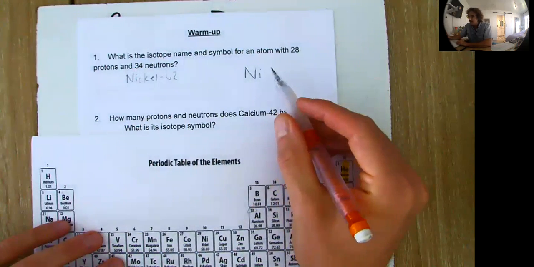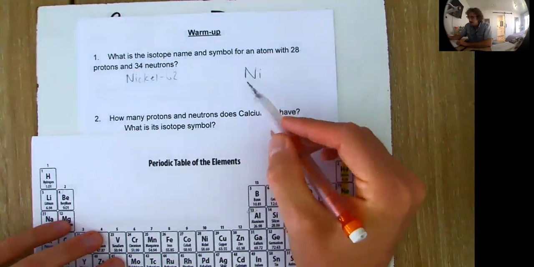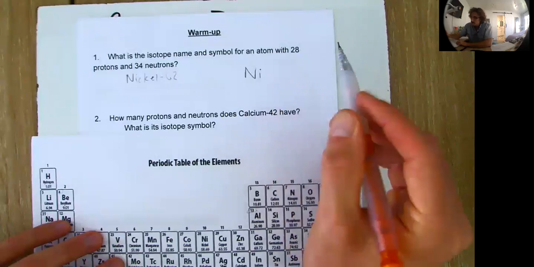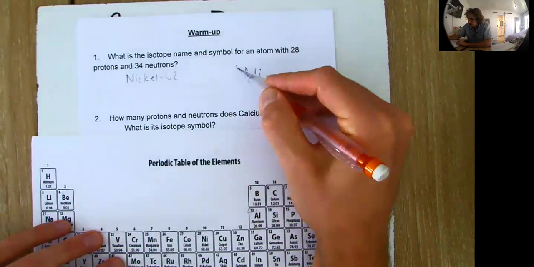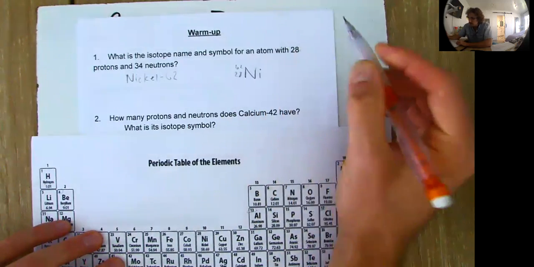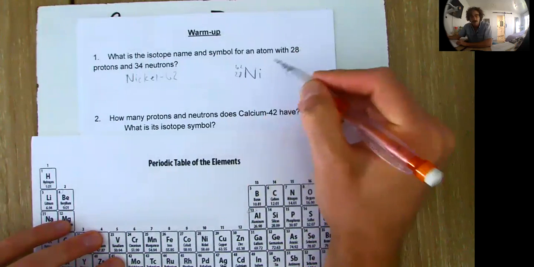Okay, and then the isotope symbol is incomplete. The isotope symbol needs to include the mass number and the number of protons. And this is not an ion, so it doesn't have a charge.